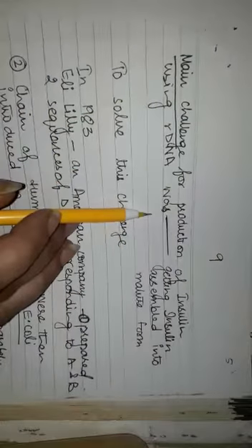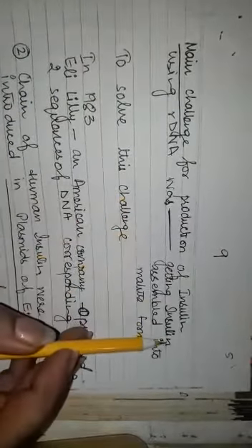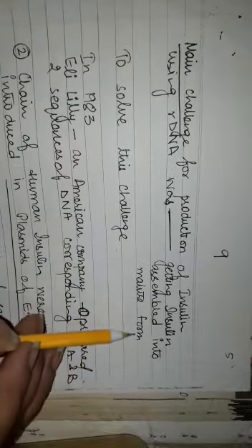Let us see, in human beings, insulin is synthesized as prohormone. It needs to be processed before it becomes mature and functional. It contains an extra stretch called C peptide, and C peptide is not present in mature insulin and it is removed during maturation. Now, the main challenge for production of insulin using recombinant DNA technology was getting insulin assembled into mature form.